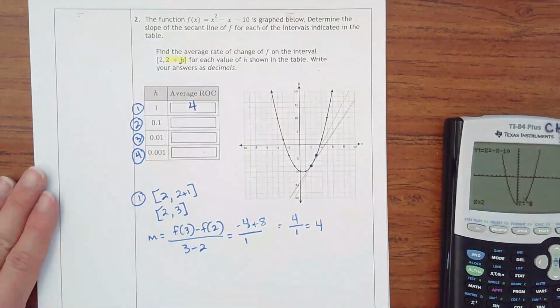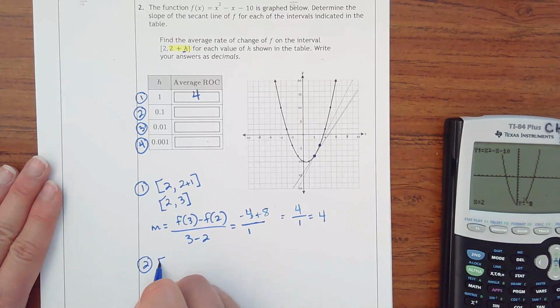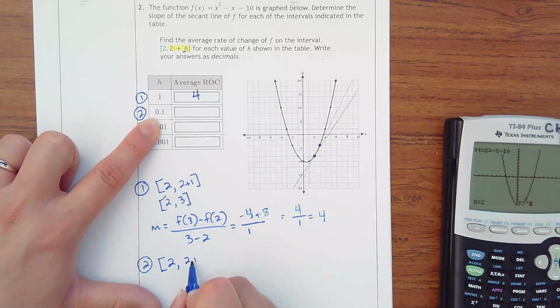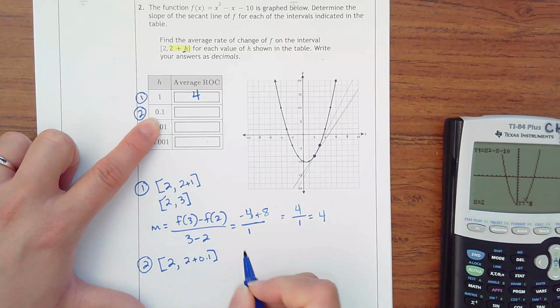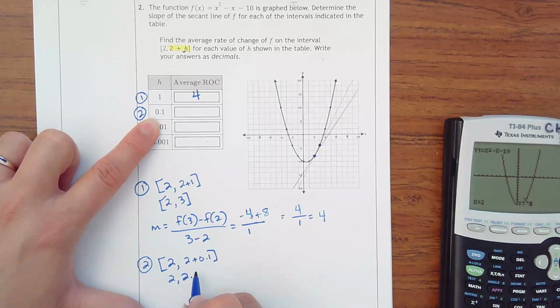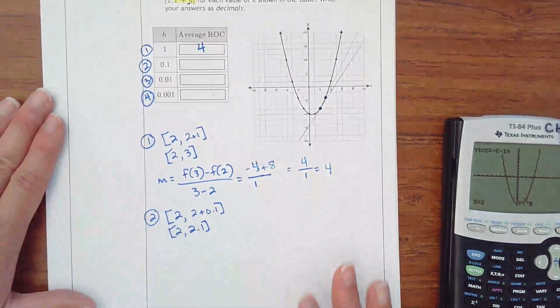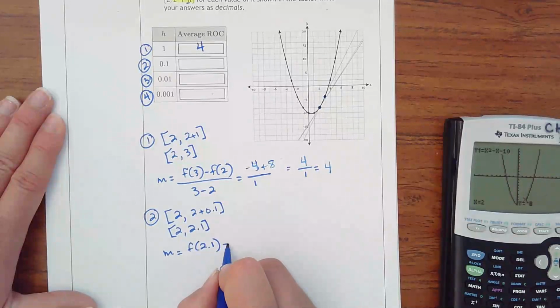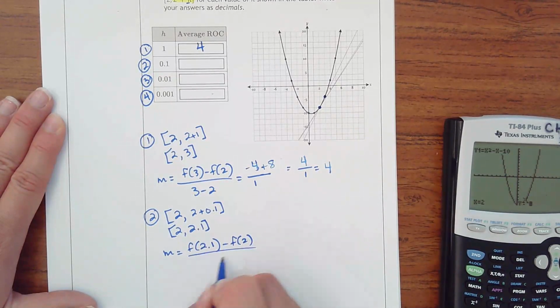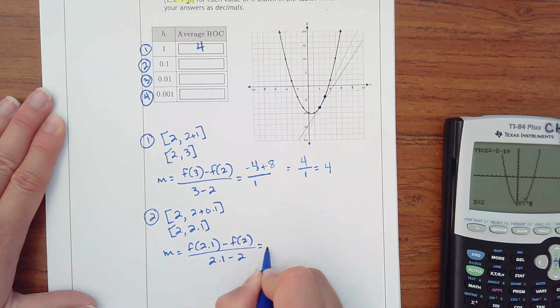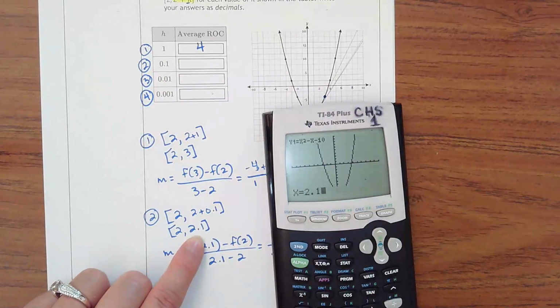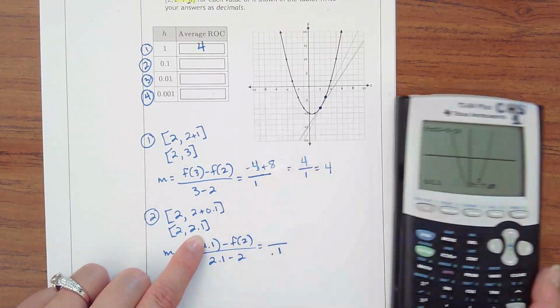And then what happens is you move in. So the next one will still start at 2, then it's going to do 2 plus 0.1, which is actually 2 to 2.1. So then your slope would go f of 2.1 minus f of 2 over 2.1 minus 2. So that would be 0.1. Figure out when it's 2.1, y is negative 7.69.